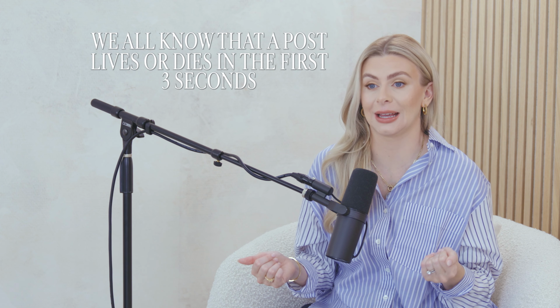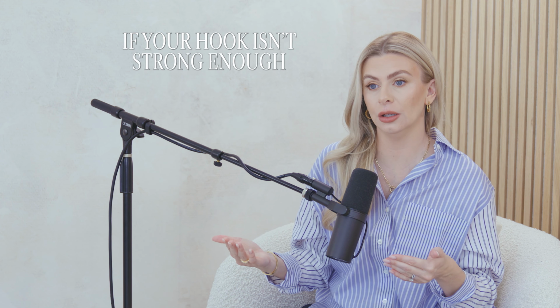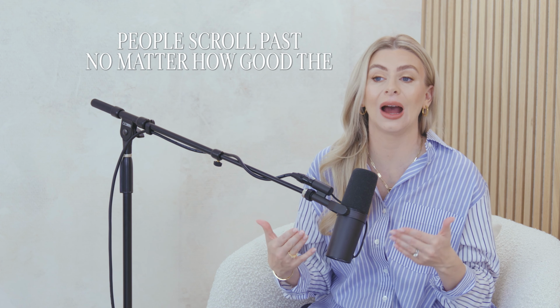You could also use AI for hook testing. We all know that a post lives or dies in the first 3 seconds. If your hook isn't strong enough, people scroll past no matter how good the rest of your content is. So instead of just writing one hook, crossing your fingers and hoping for the best, use AI to generate multiple variations and then test which one would grab the most attention.